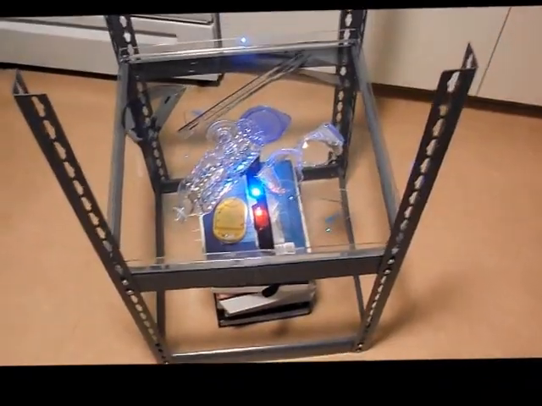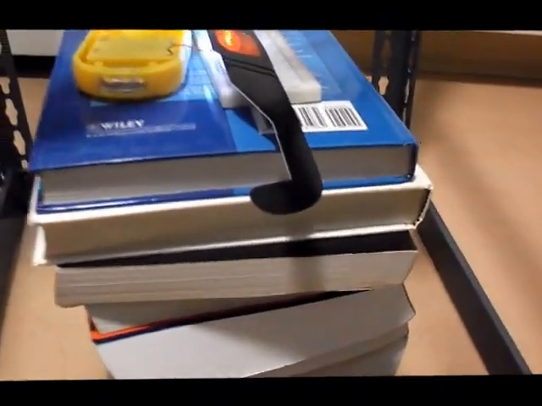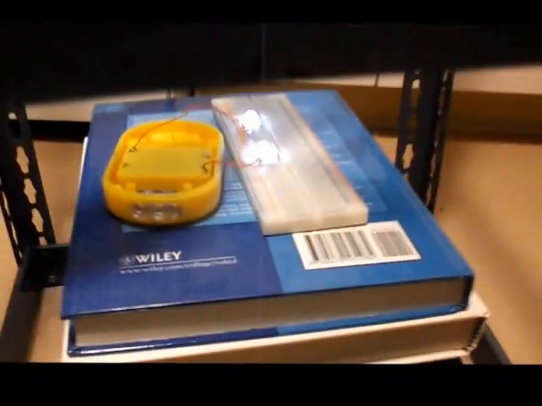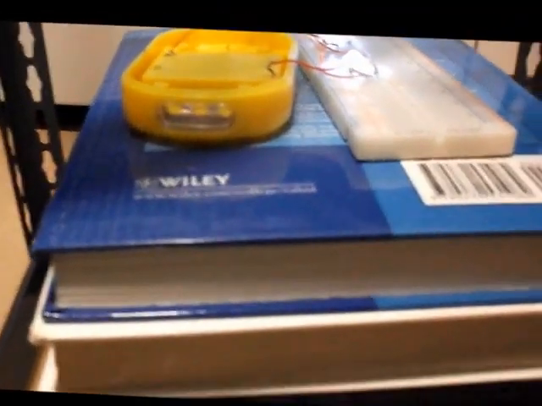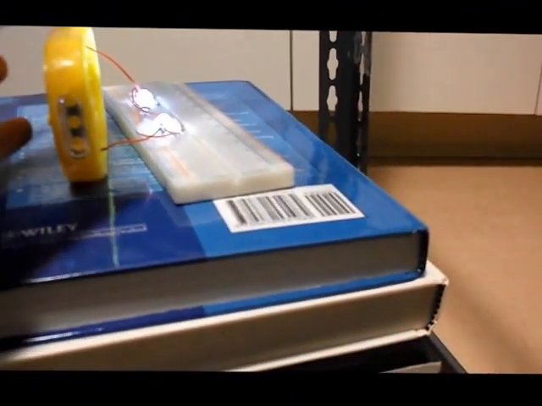So here's my simple setup, and underneath there are two LEDs, and they're just wired in parallel, and they're extremely bright. They're a lot of lumens, and this right here is the batteries, which you can see, and that was actually just from a flashlight that I took apart, and then I used the textbooks just to block everything up to get the right distance.